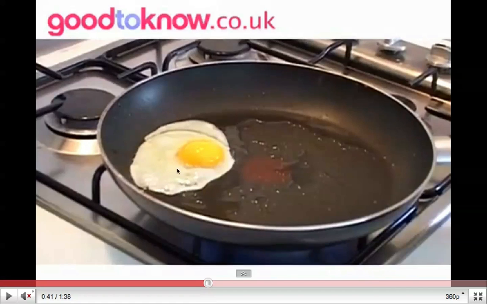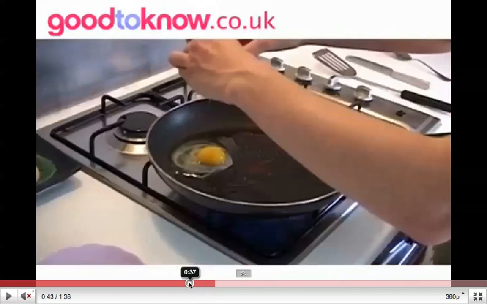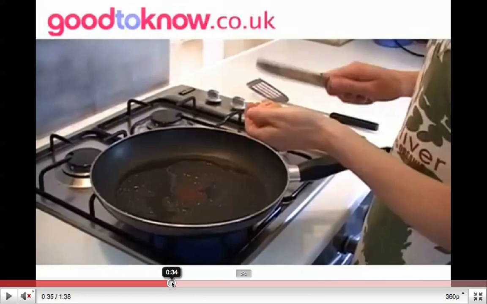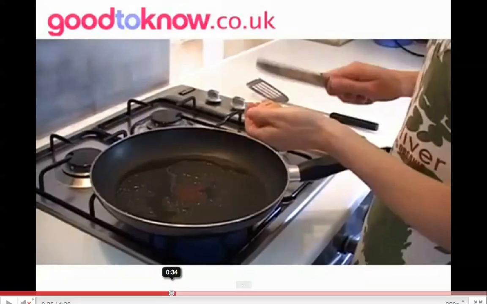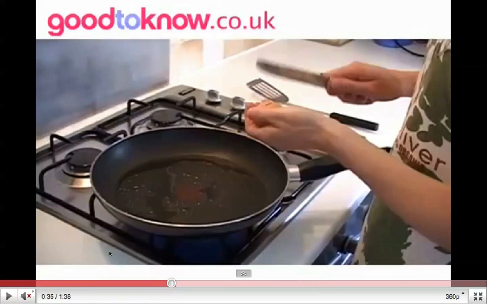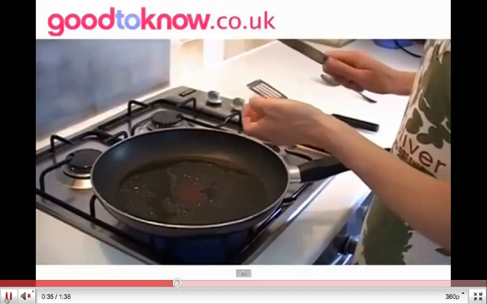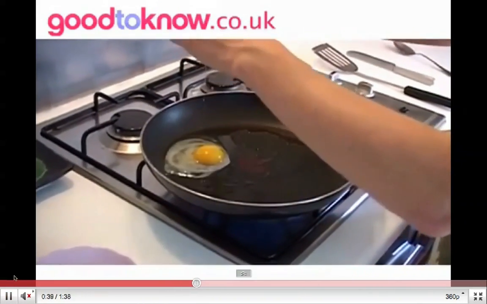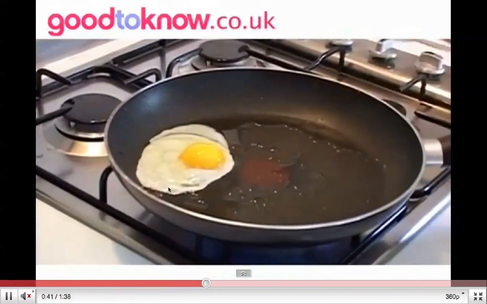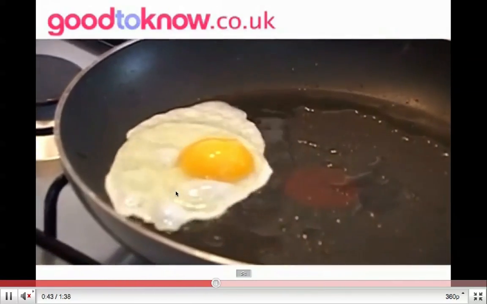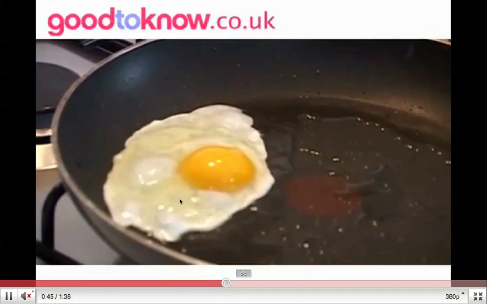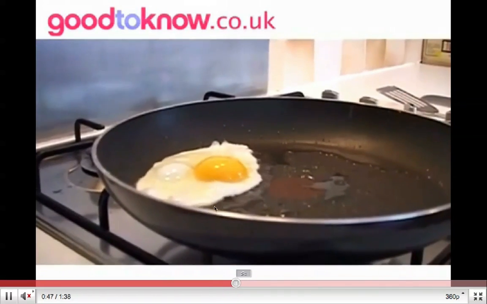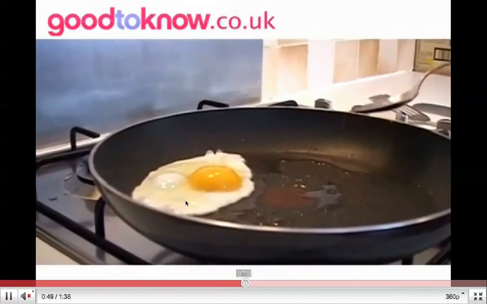Not only did it change color, it changed texture. Once again, let's take another look at this. The pan is hot. She's going to crack the egg. There it goes. Almost immediately, it changes color. So the protein has denatured.